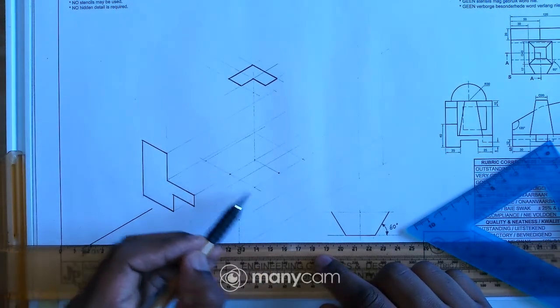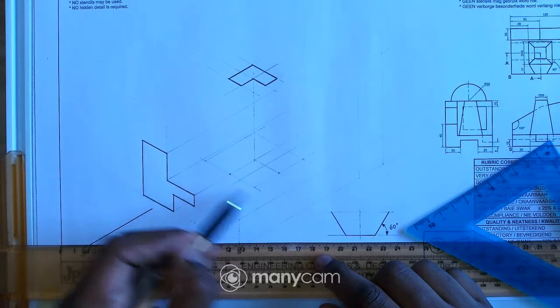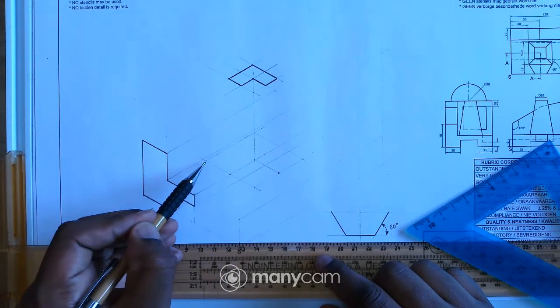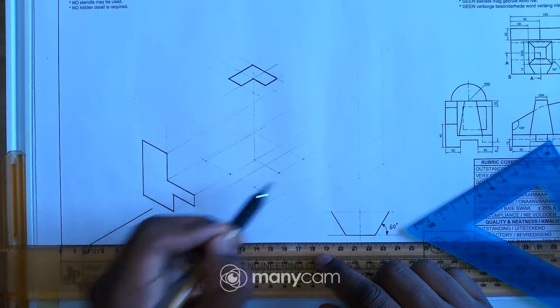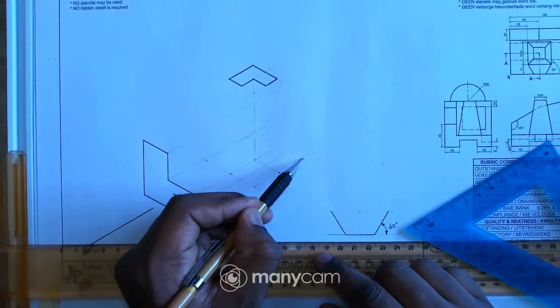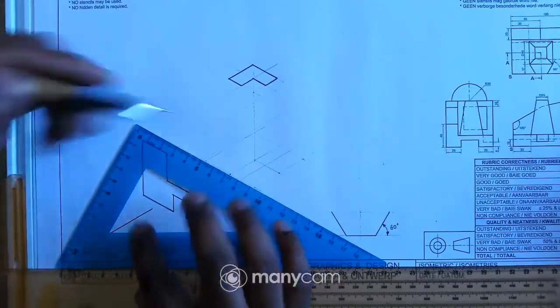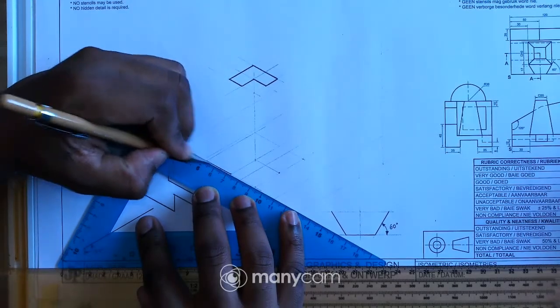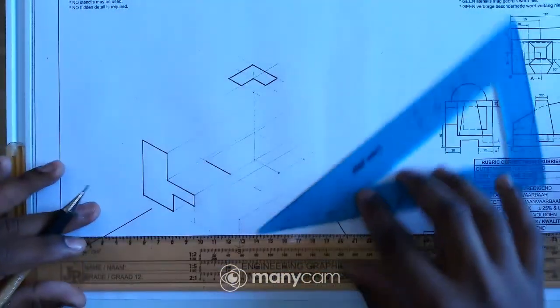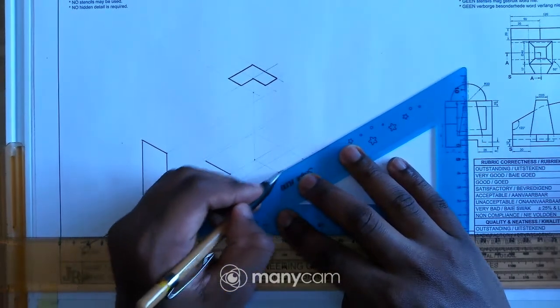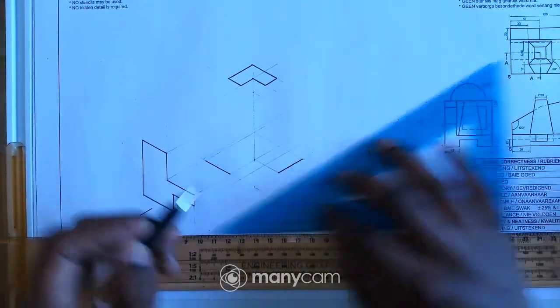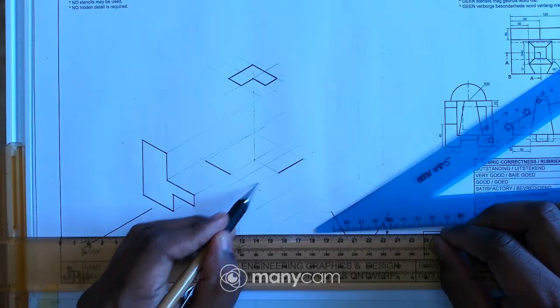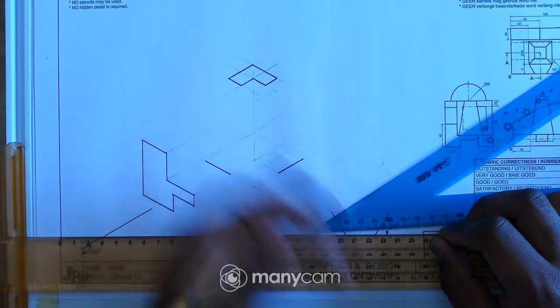So that means this square part there is cut out. I will only draw this line up to there and also the side up to there. Okay, so I'll just draw that in like that, and also draw this in like that. So now I can't draw this part because this part is cut out.